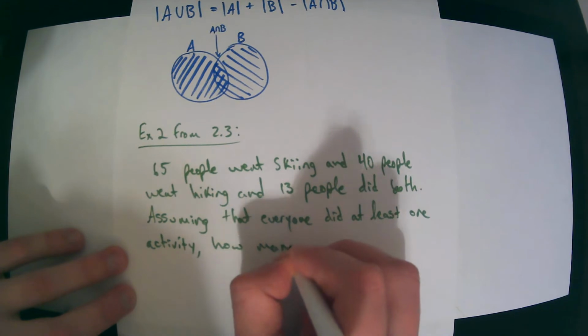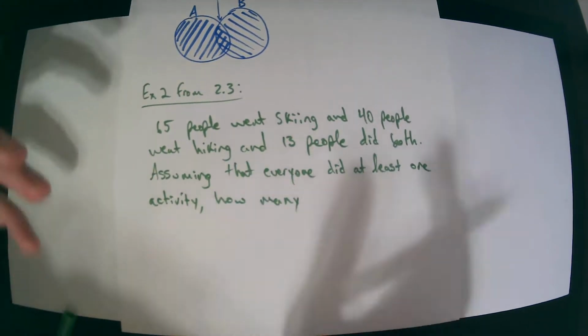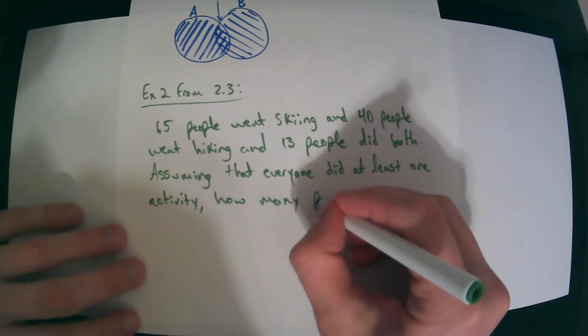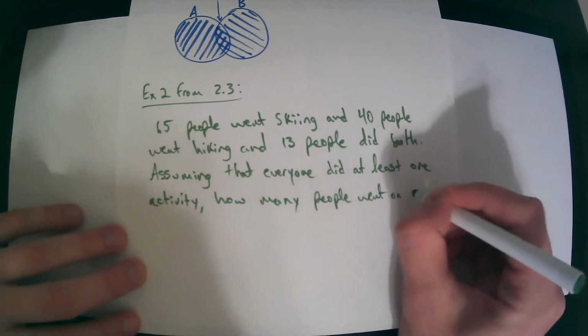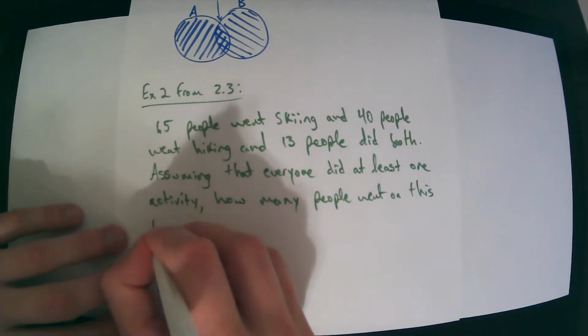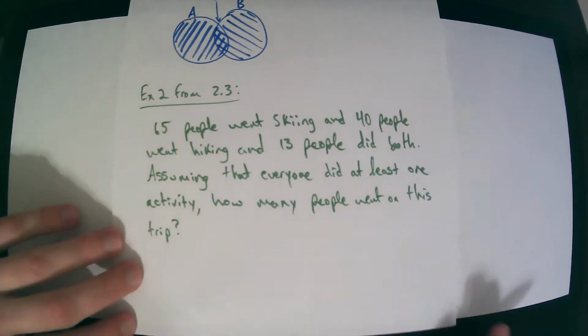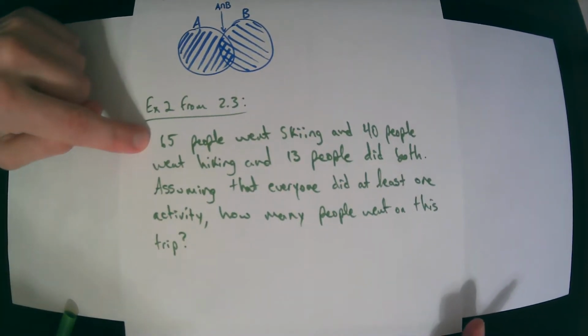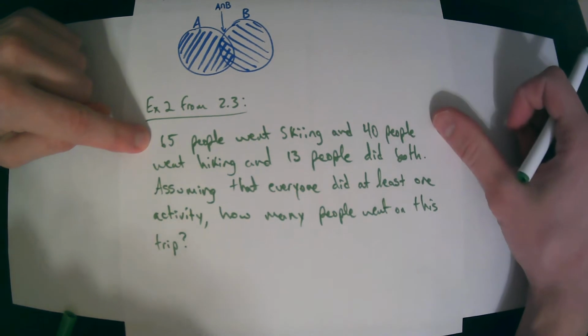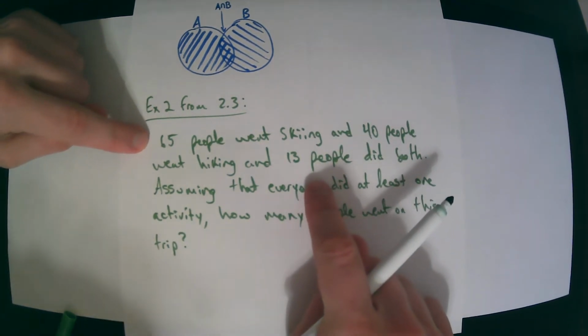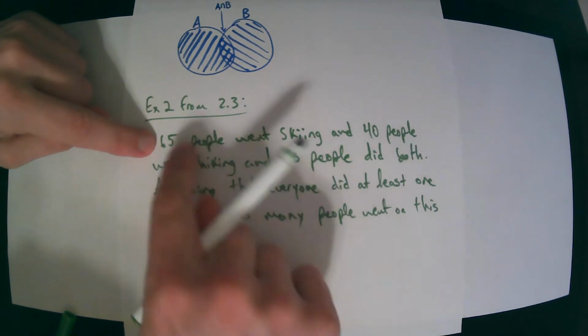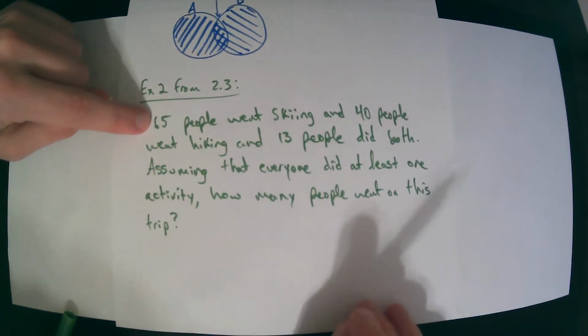Now we already know this because we worked out the example from a different point of view last time. But what if we didn't know? And you knew how many people went skiing, and you knew how many people went hiking, and you knew that 13 people did both. Well, the naive thing to do would be to add these three numbers up, right?